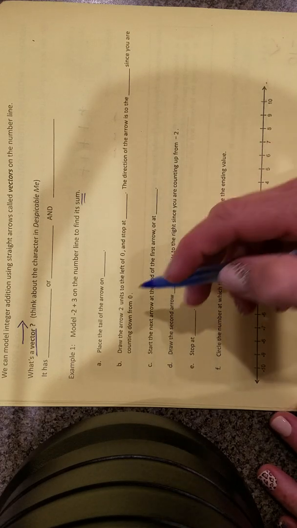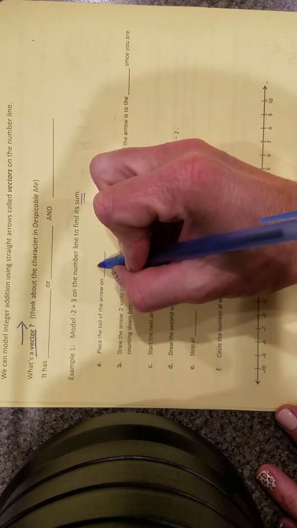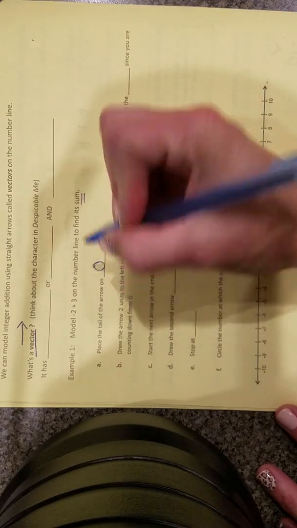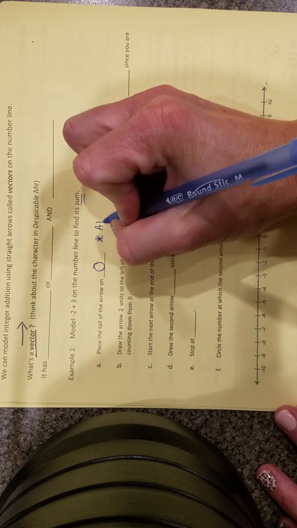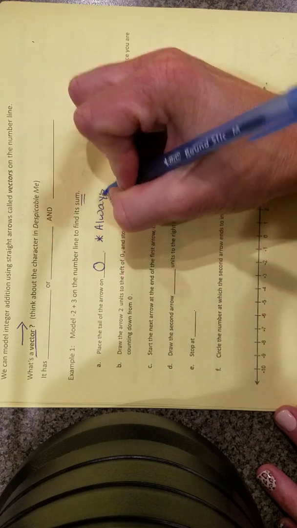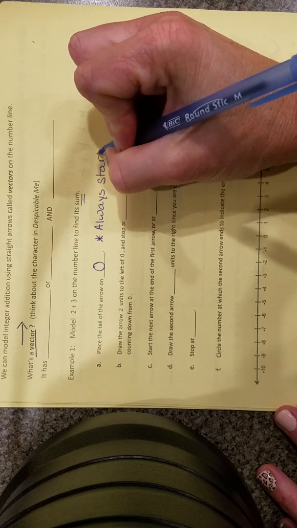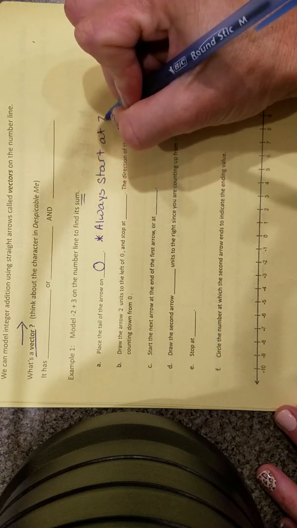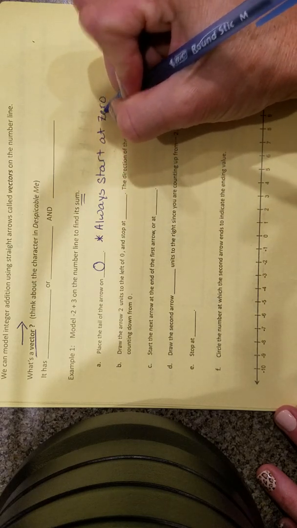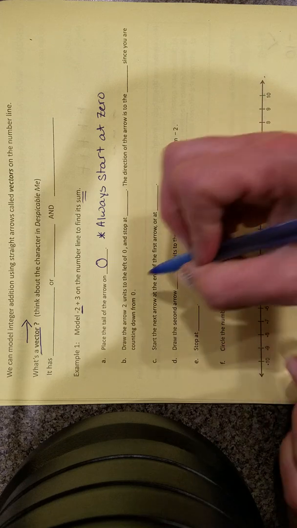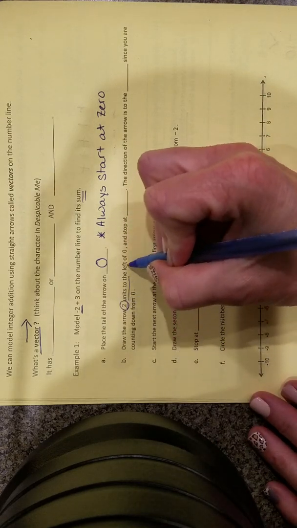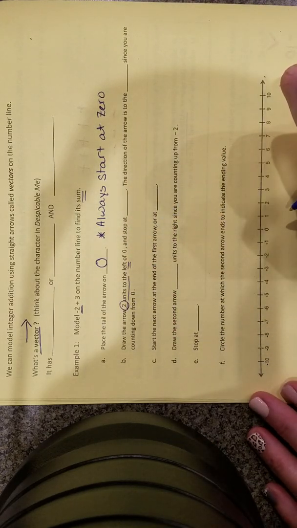So what we do is we place the tail of the first arrow on 0. We always start at 0. Then we draw the arrow 2 units to the left because we have a -2, so we're going 2 units to the left of 0.